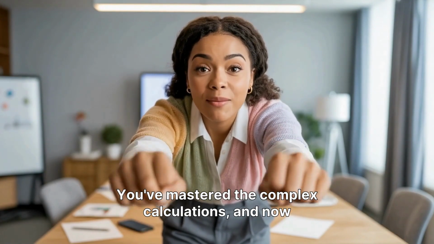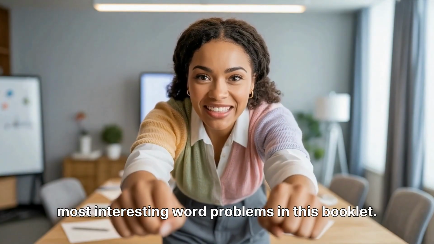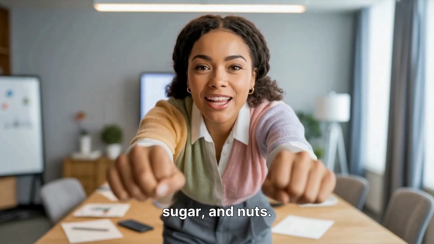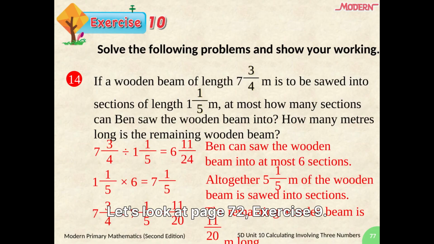Welcome back to Section 11. You've mastered the complex calculations, and now we're applying them to some of the most interesting word problems in this booklet. Today, we'll solve stories about cabbage, paint, sugar, and nuts. Ready to apply your thinking way? Let's get started. Let's look at page 72, exercise 9.